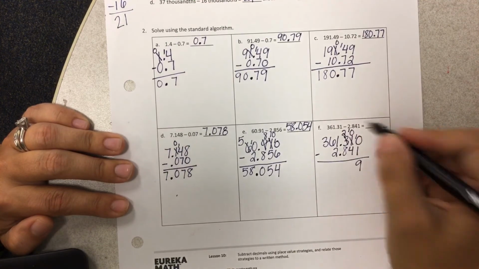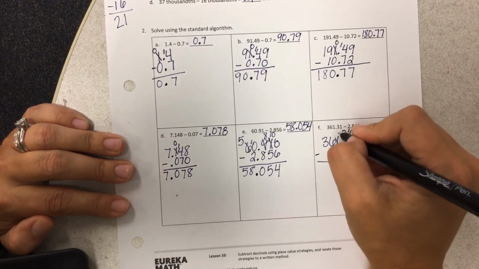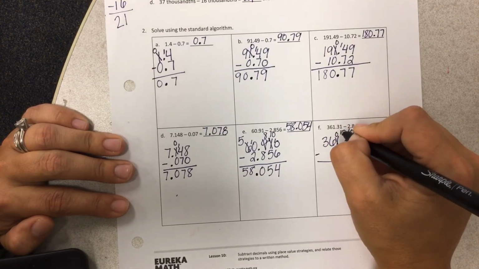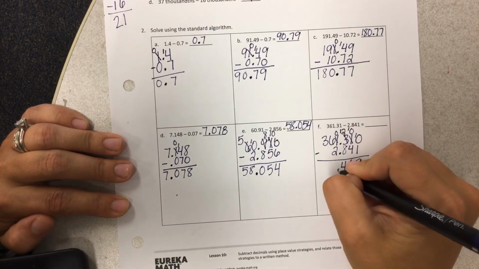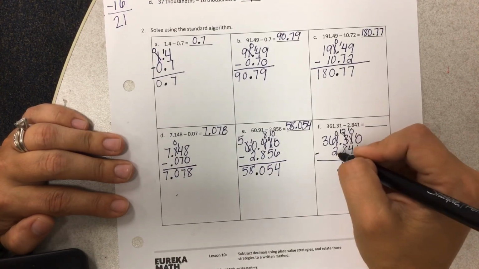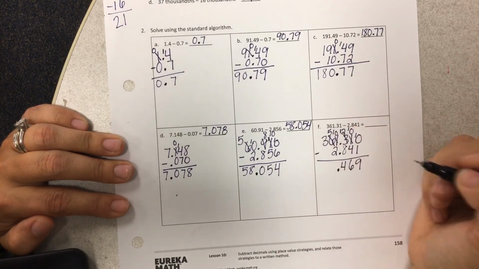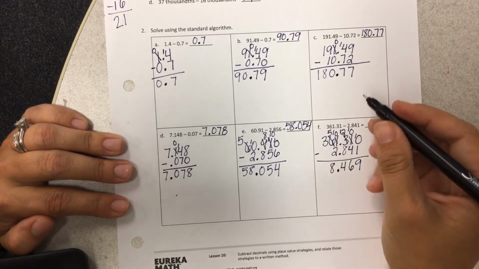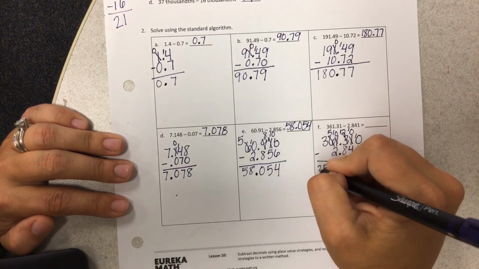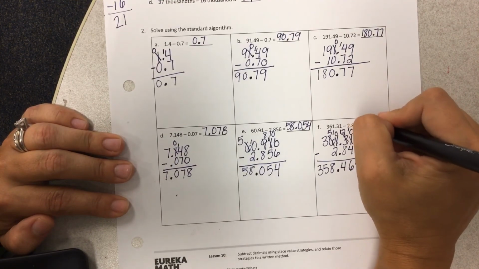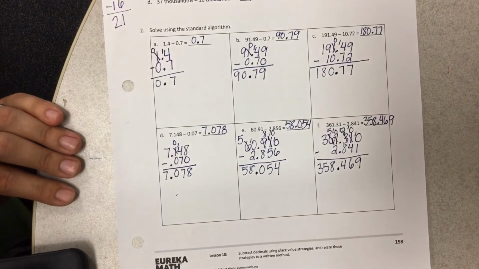And now I've got my 10. 10 minus 4 is 6. I can't do 2 minus 8, so I'm going to borrow from this 1. That's going to turn into a 0. Now I've got 12. 12 minus 8 is 4. Okay, bring down my decimal. I can't do 0 minus 2, so I need to borrow from this 6. So that's going to turn into a 10. 10 minus 2 is 8. Now I can do these problems. 5 minus 0 is 5. 3 minus 0 is 3. So I've got 358 and 469 thousandths.